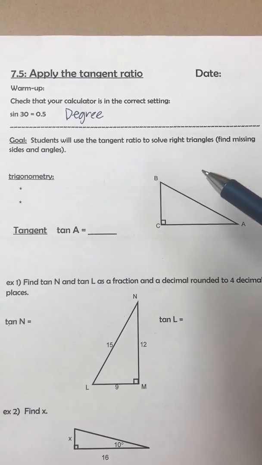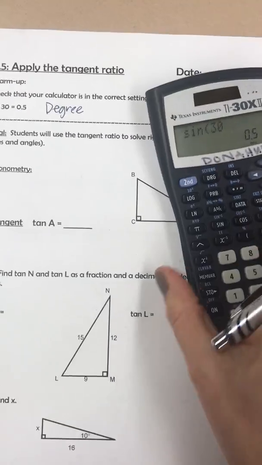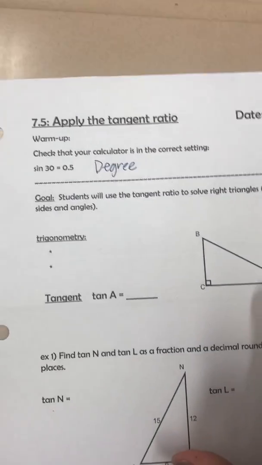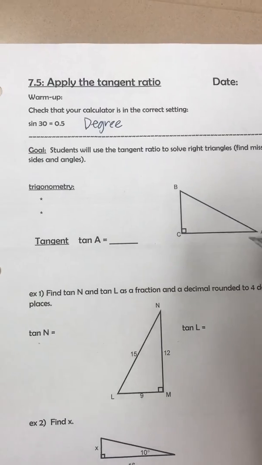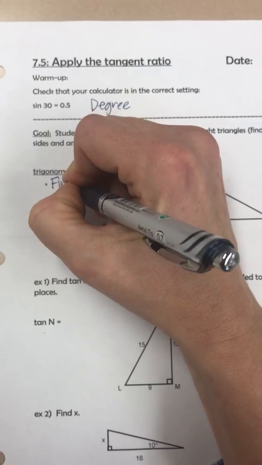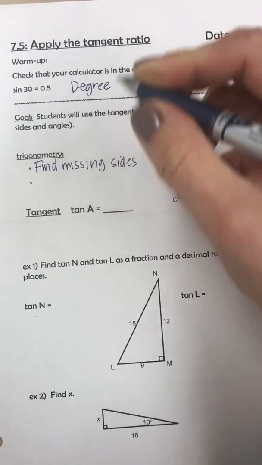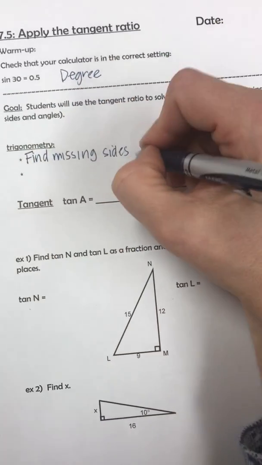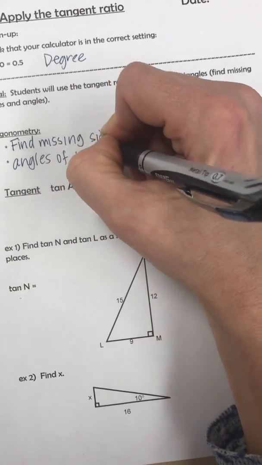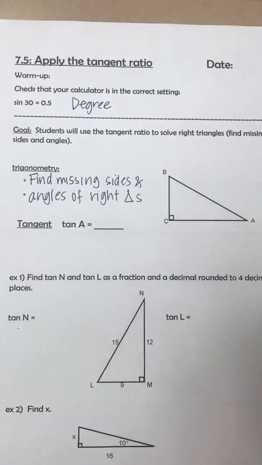We're going to talk about the tangent ratio just today. There are other ratios, sine and cosine, sin and cos. Those are other ratios, but we're just going to work with the tangent. That's why it's important we have a calculator for this chapter. What trigonometry does is allow us to find missing sides and angles of right triangles.